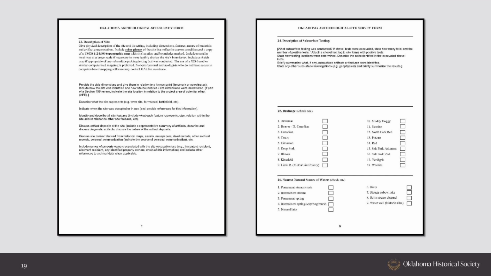Include names of property owners who are likely associated with the site's occupation. For instance, include the patent recipient and allotment recipient, any identified property owners, chain of title information, and include references to archival data when applicable. So even if you're not going to the courthouse to research one of these sites, there is a lot of information that's easily accessible online.